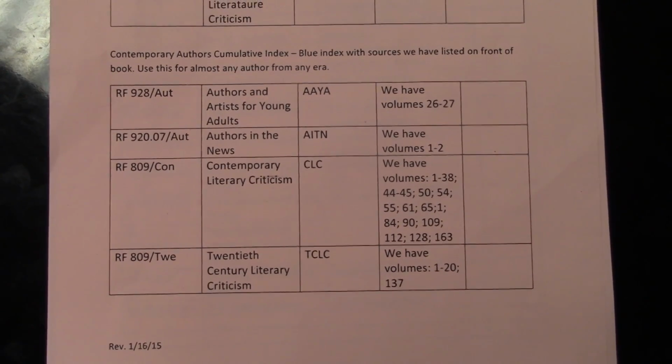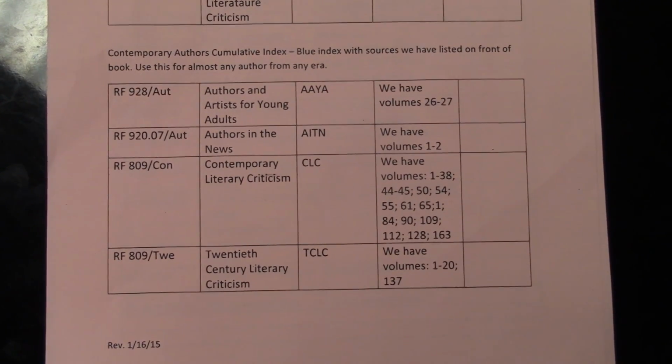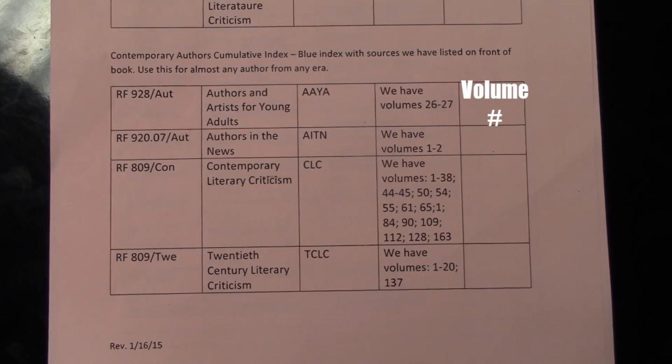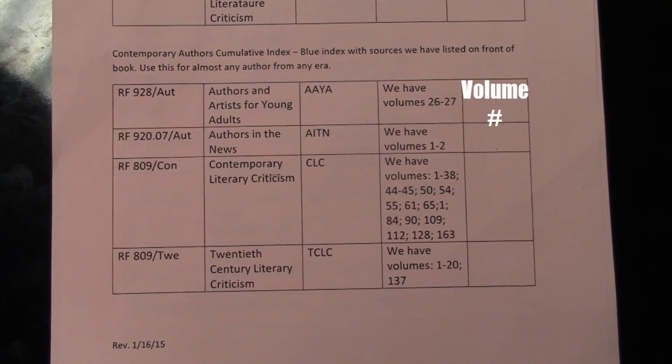If your author does not appear in a certain set of books, if I look and William Faulkner is not in AAYA, I put an X in the box. If he does appear in AAYA, I write which volume it is in. And I do the same for AITN, CLC, and TCLC. Some of the more contemporary authors will not be in any of these, in which case you will have to check online. Miss Aline will talk to you about the online resources.